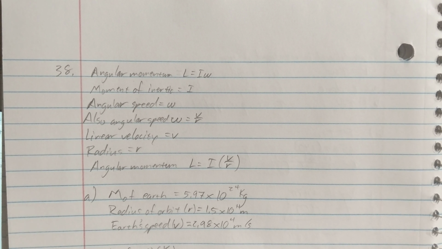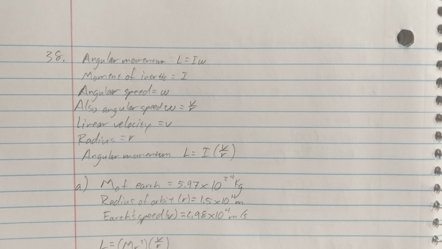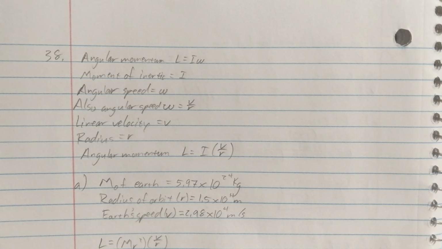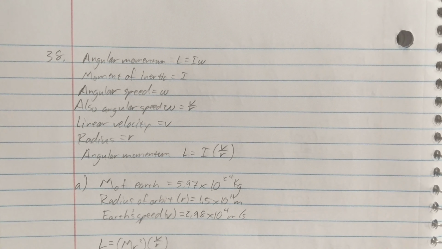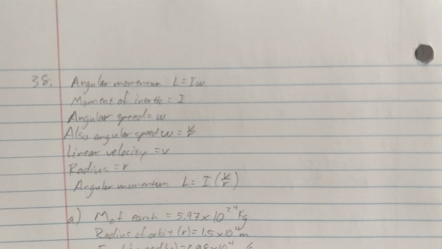Chapter 10, number 38, part A. Calculate the magnitude of the angular momentum of the Earth in a circular orbit around the Sun. Before I go over that, what the questions are, I'll go over a few things.